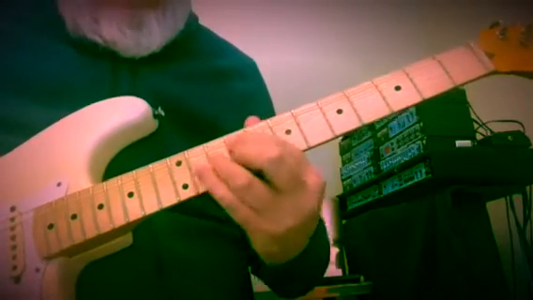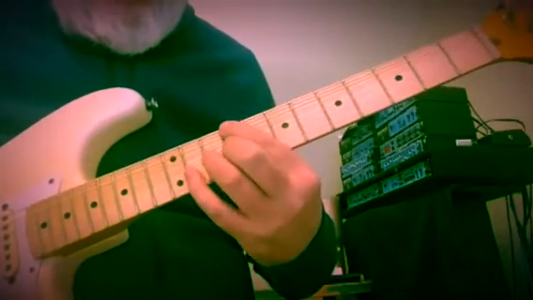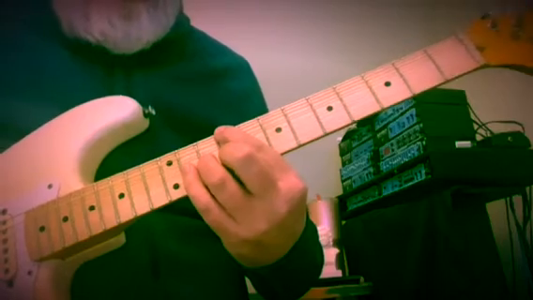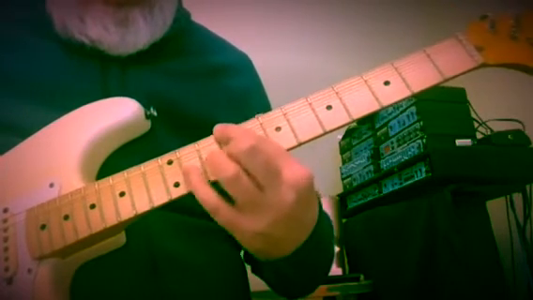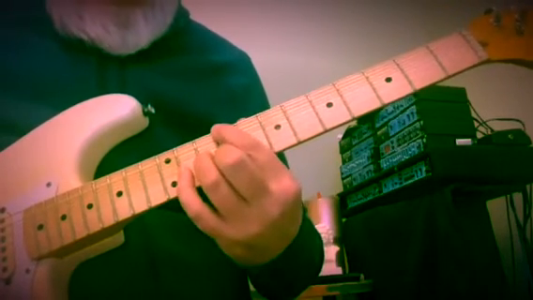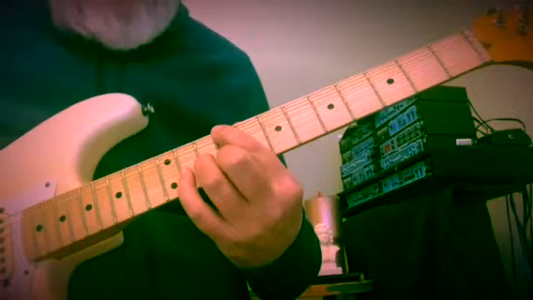B minor. Now really straight on C sharp 7. 9, 10, 9, C sharp, E sharp, G sharp. And that's going to start a cycle to F sharp minor.